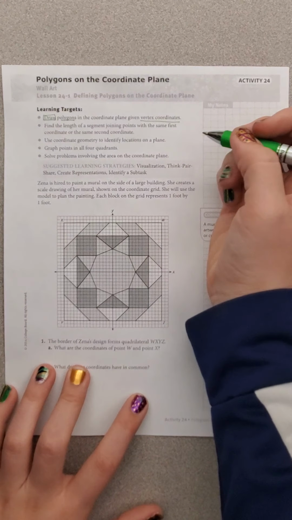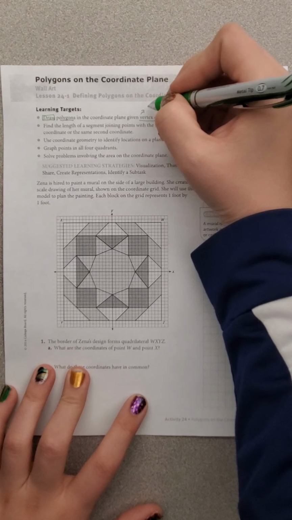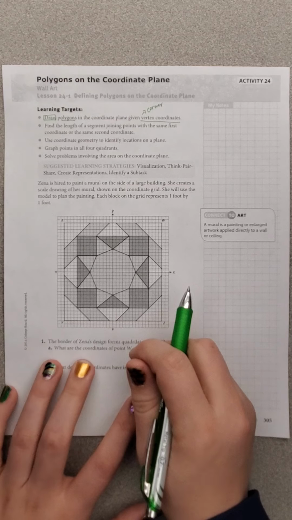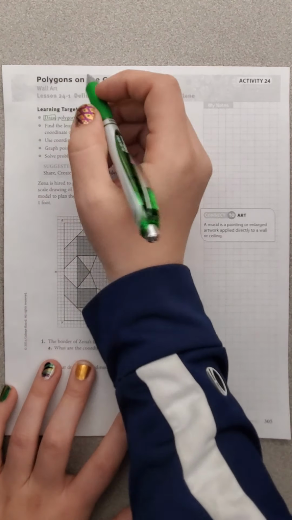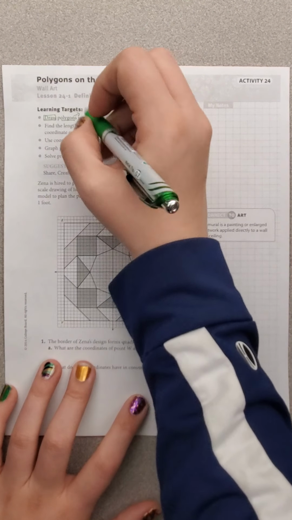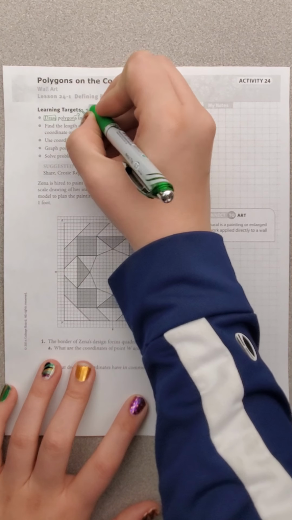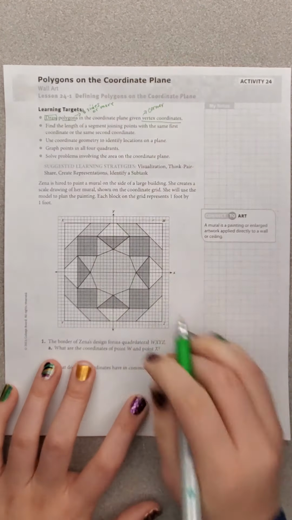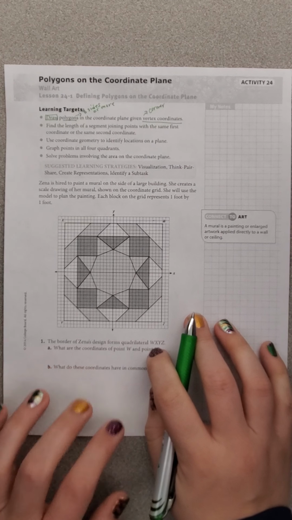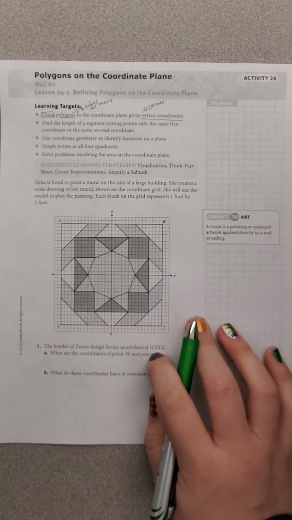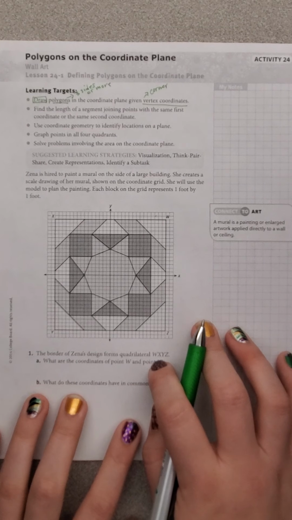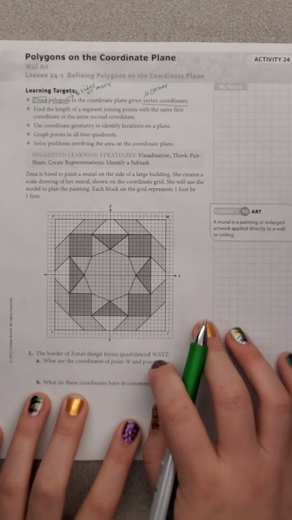Now vertex, and I'm not sure if you remember this, but we talked about this word, just means the corner of those shapes where those two lines meet up. And polygons, don't forget, that is 3 sides or more. So any shape with 3 sides or more, starting with your triangle and working your way up. Okay, so we're going to draw polygons in a coordinate plane given those vertex coordinates.